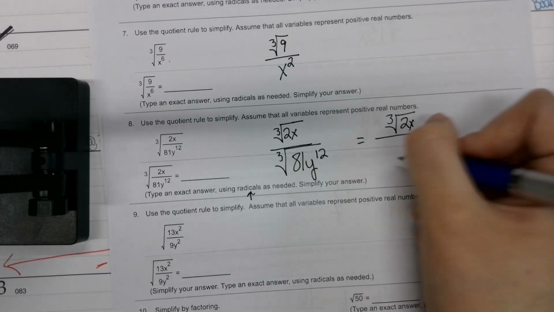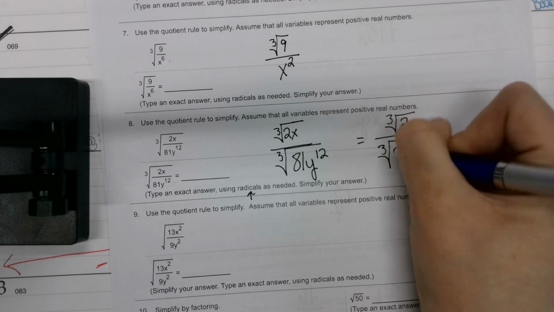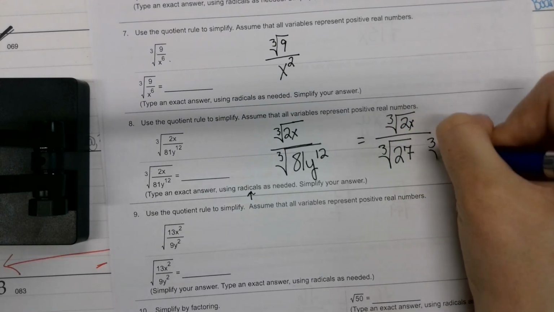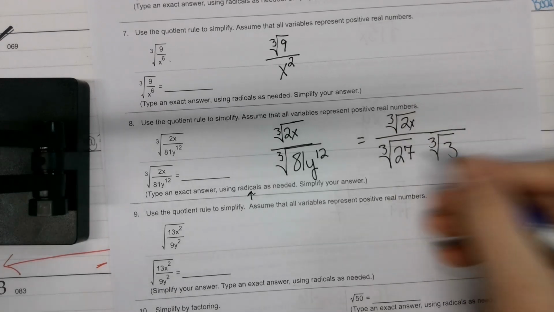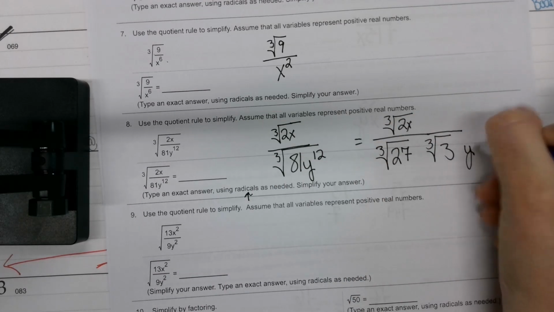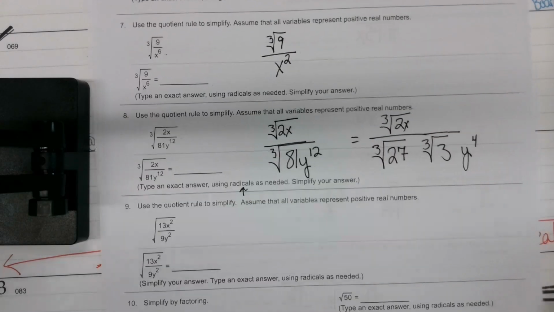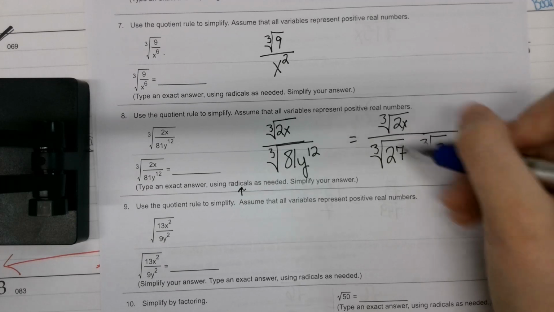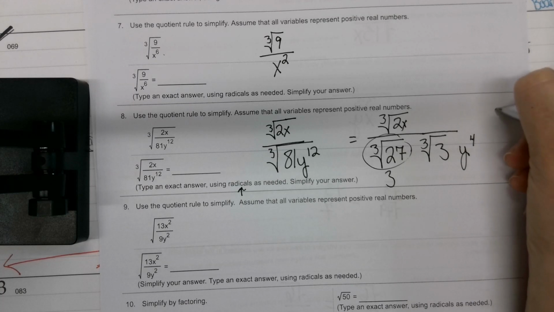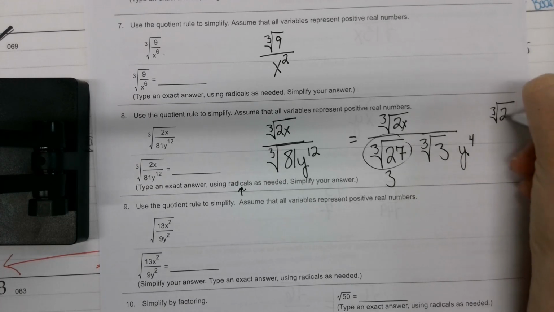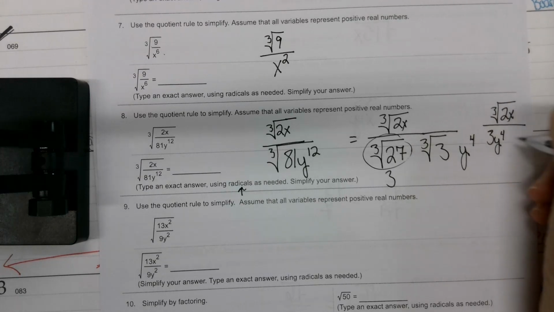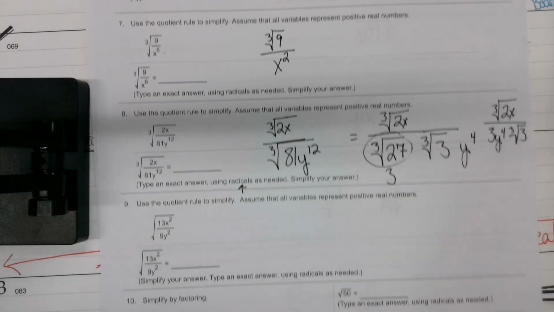So I'm going to break this apart. I have my 27 here, and then I'd have my 3 here, because 3 times 27 is 81. And then 12 divided by 3 is 4. Here though, the cubed root of 27 is 3. So I'm going to have the cubed root of 2x over 3y to the 4th cubed root of 3.